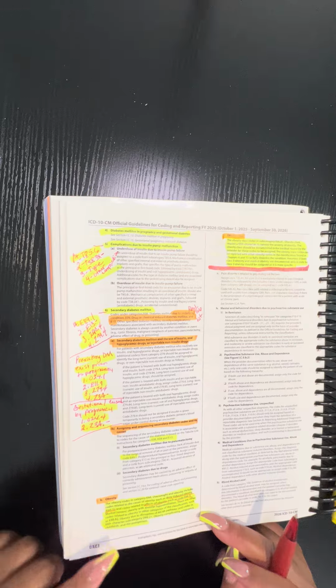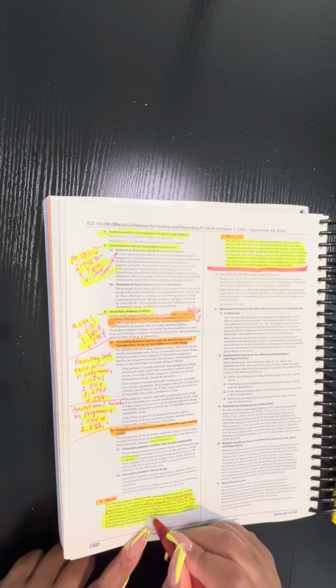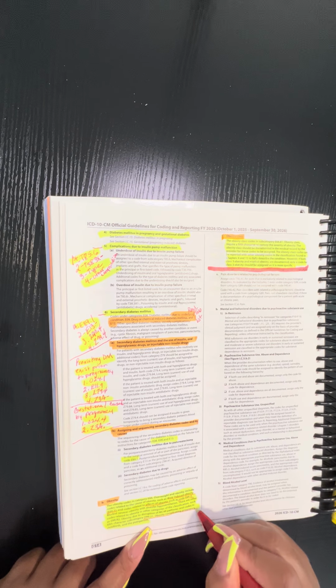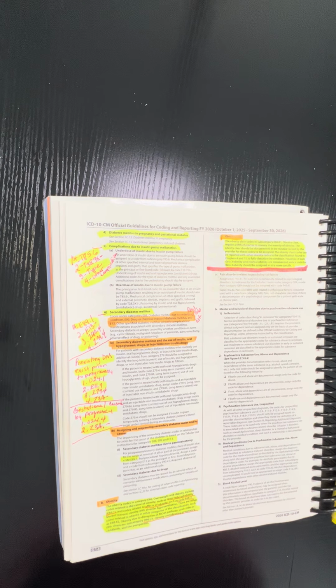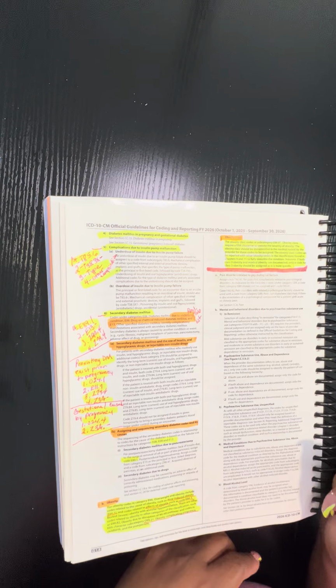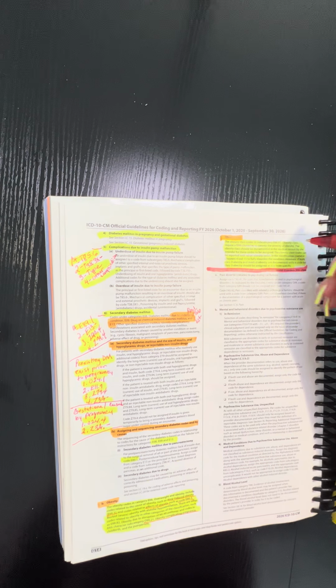And then, of course, if someone is pregnant with obesity, pregnancy. Let's do that. And then you have your class, because that's what this is.